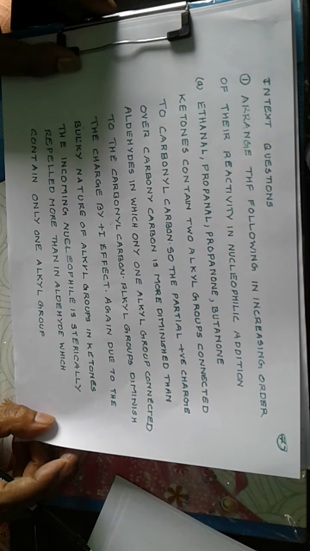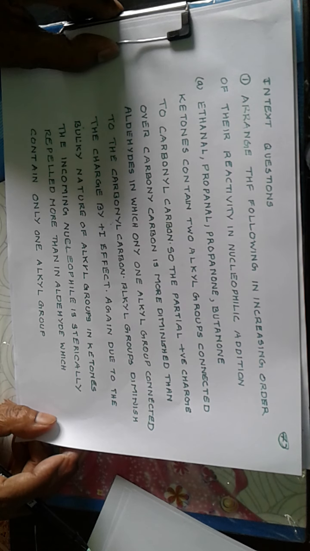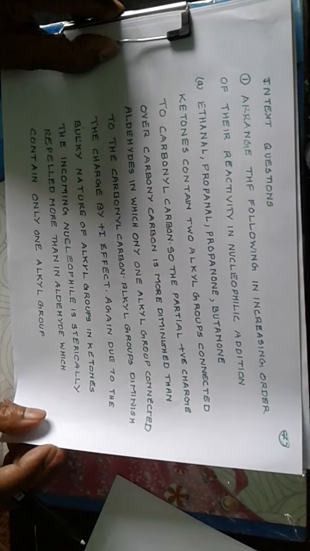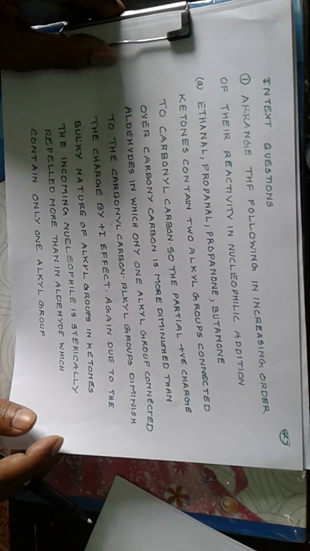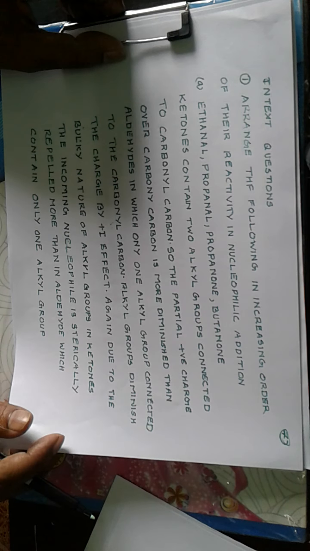Alkyl groups diminish the charge by the plus I effect, and again due to the bulky nature of alkyl groups in ketones, the incoming nucleophile is sterically repelled more than in aldehydes, which contain only one alkyl group. So generally we can say aldehydes are less sterically hindered, and the plus I effect is less compared to ketones. So aldehydes are more easily subjected to nucleophilic attack than ketones.